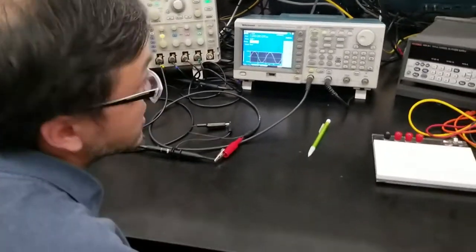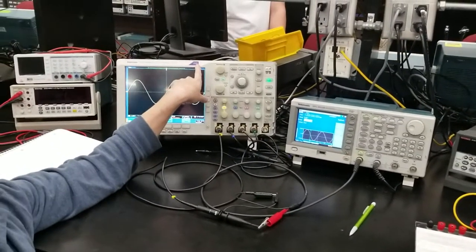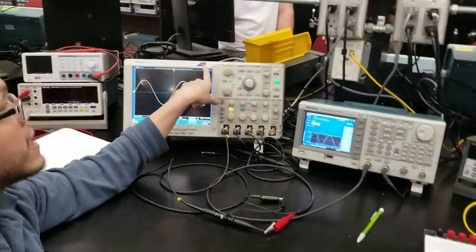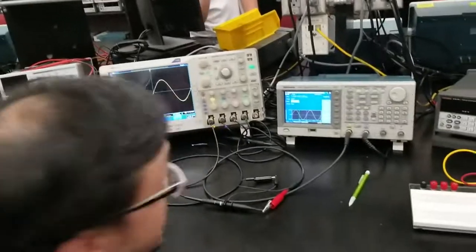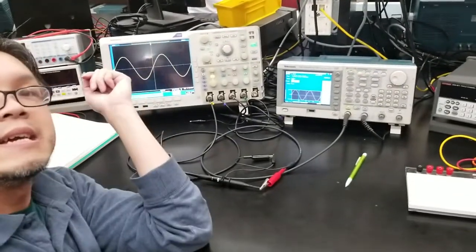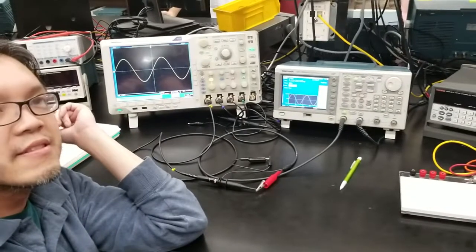2.5 giga samples per second, which means what? How many points? 2.5 times 10 to the 9, billion points per second. Is 2.5 billion points per second a lot? Yes.